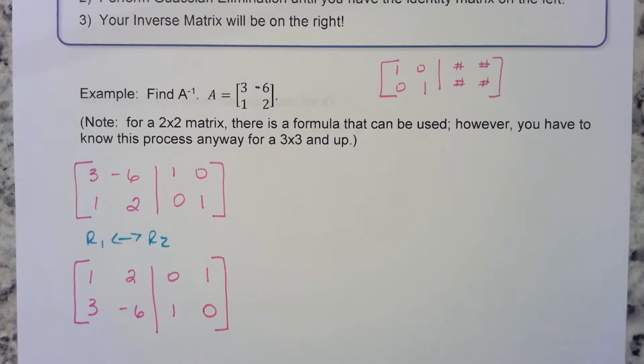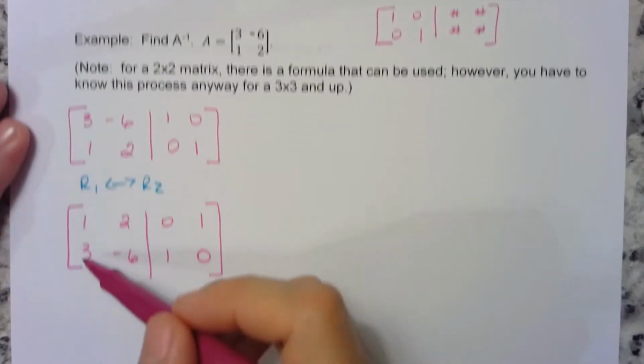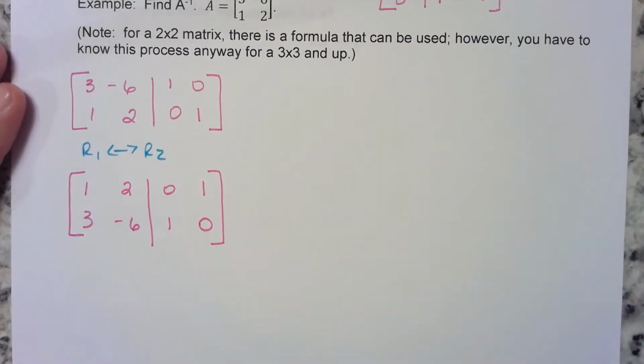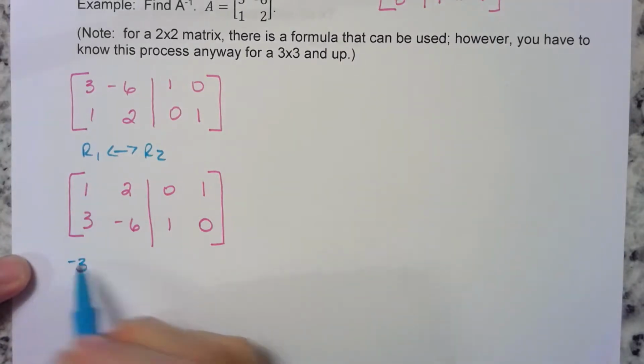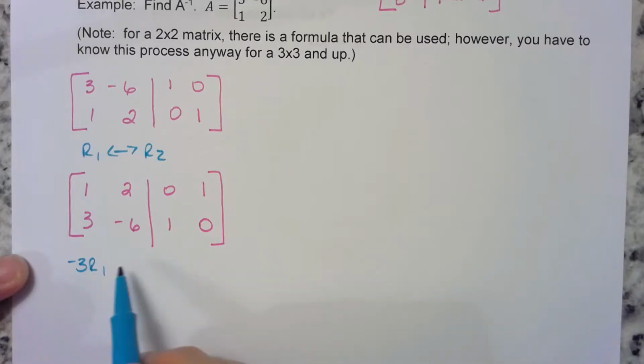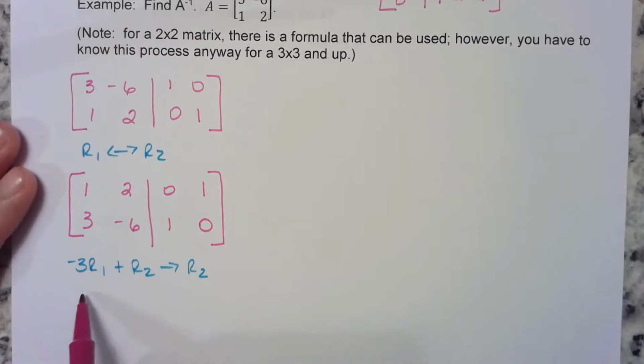Okay. The next thing that we need to do is get a 0 here. So what do you add to 3 to get 0? You need a -3. Multiply it by the row with the 1 in it. Add it to row 2. That'll give you a new row 2. Hopefully you've practiced that last section and you're really, really good at this by now. That means that row 1 stays the same.